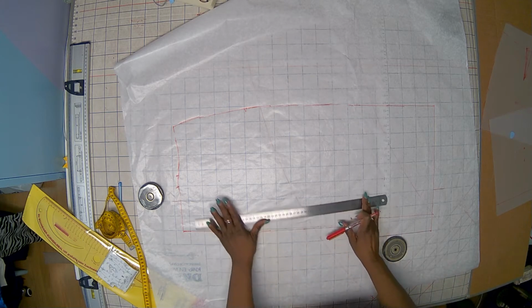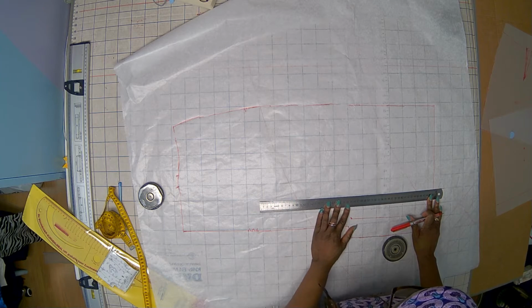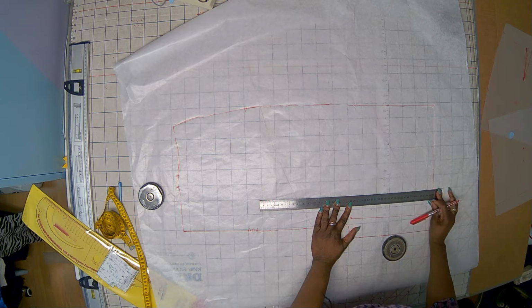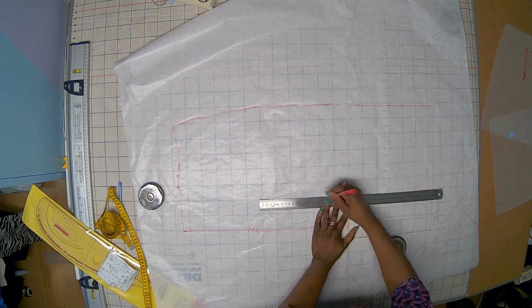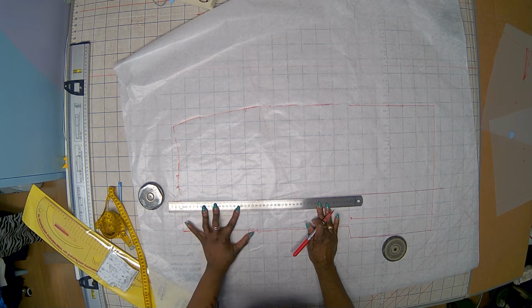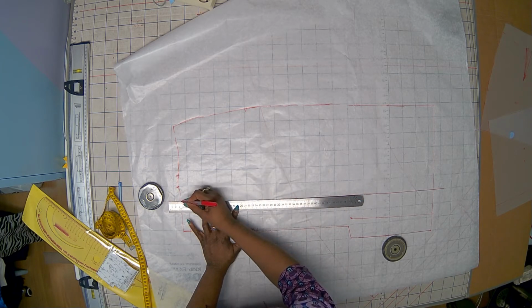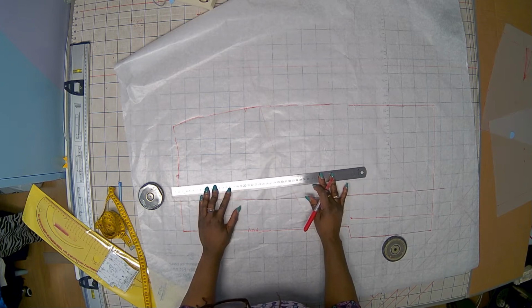So now I'm going to draw that straight. Alright, so this is the dots.